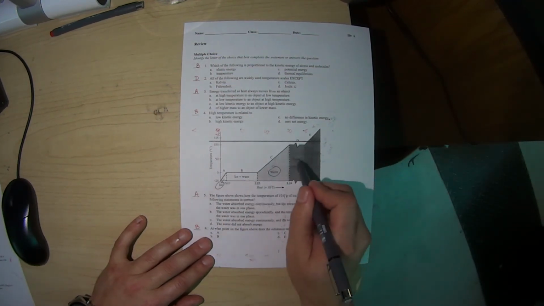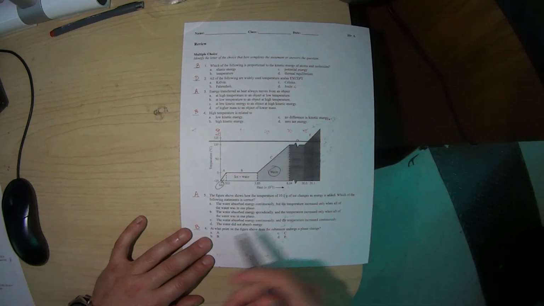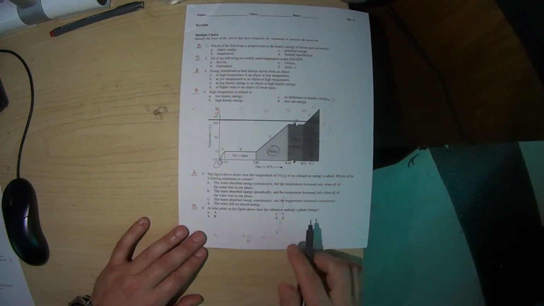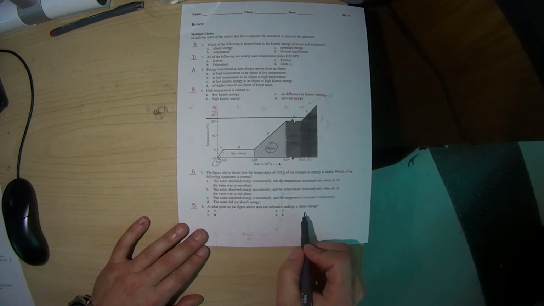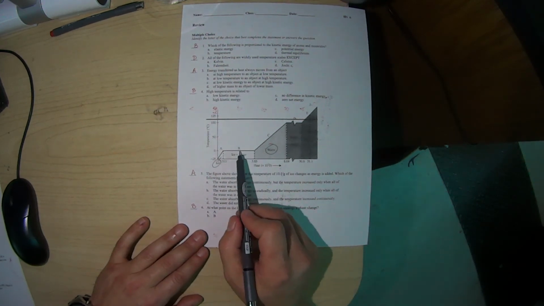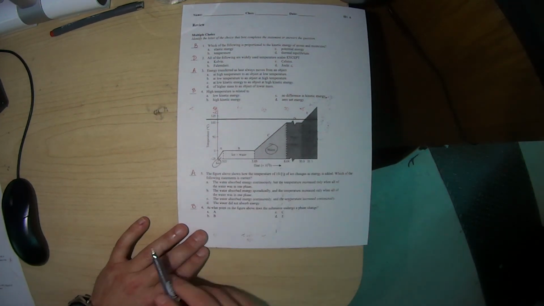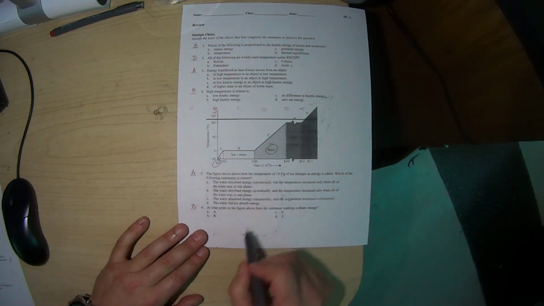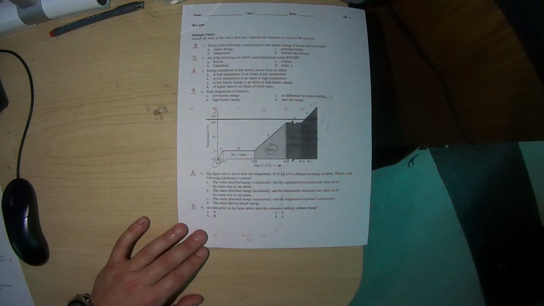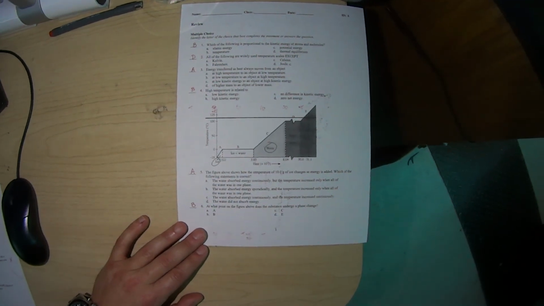If it's changing phases, it is not gaining temperature. So that's A. And at what point is the substance undergoing a phase change? The two phase changes are B and D. And it's because they're flat, because the only option they give me is B. The answer is B. So that is the multiple choice part of the review.